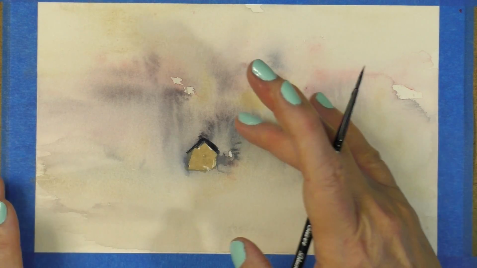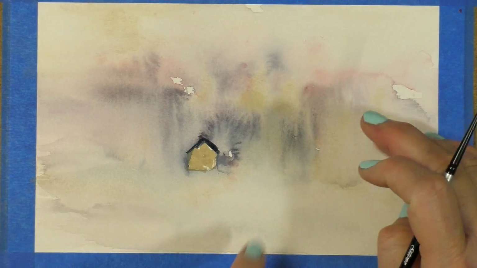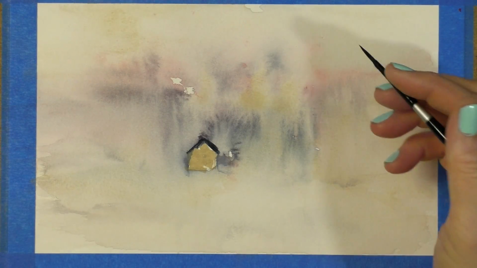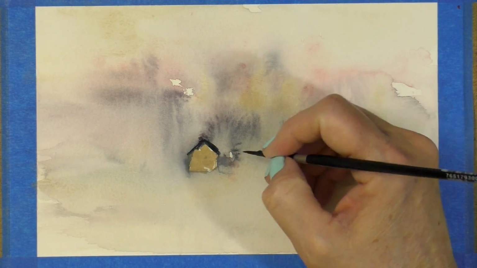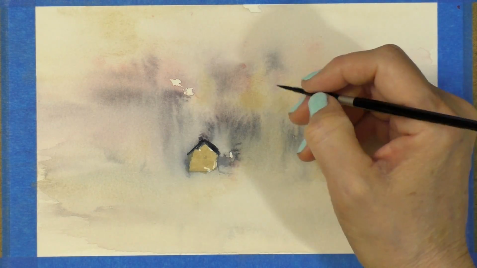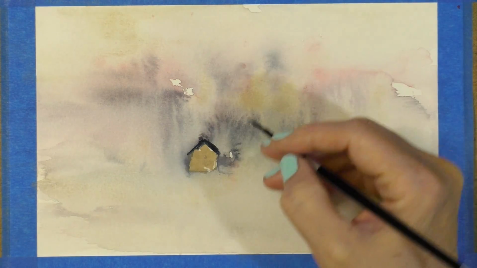I like these blooming things. I don't know what they're called, guys. I'm sorry. And I'm going to use those to create trees.